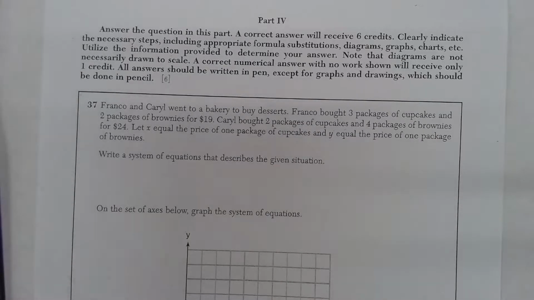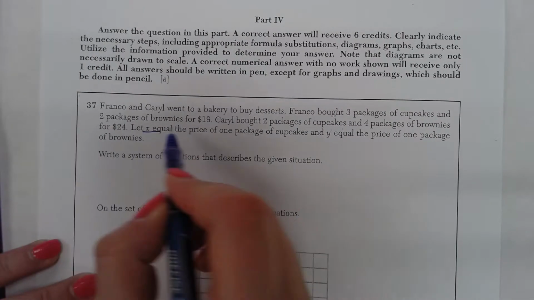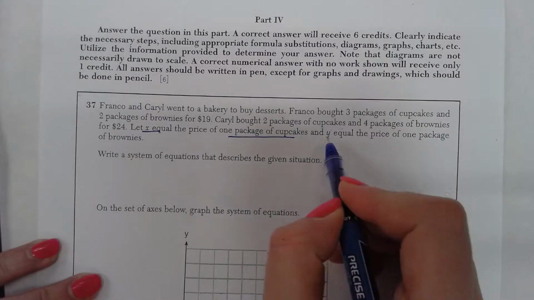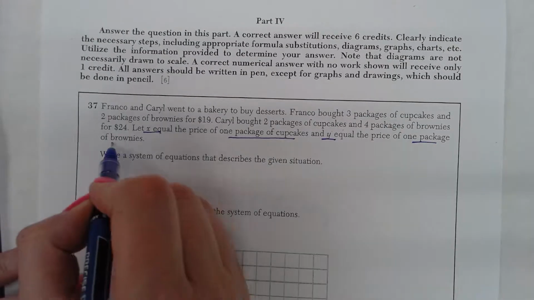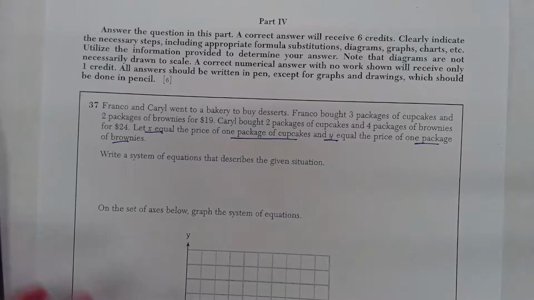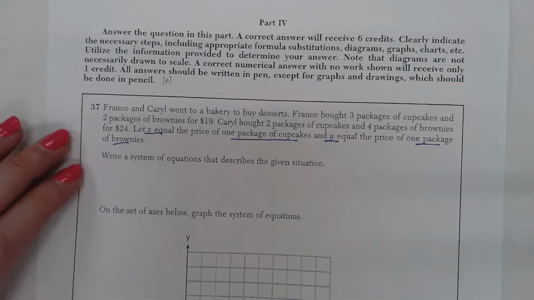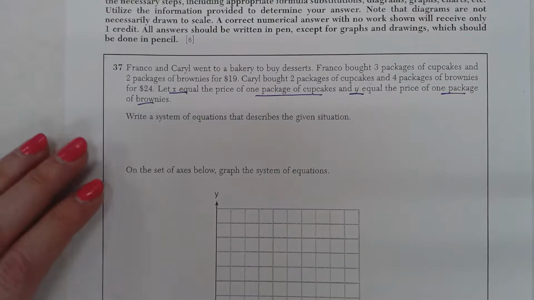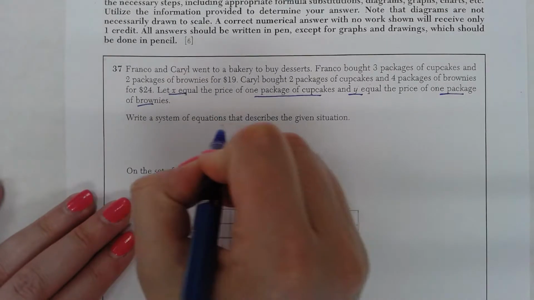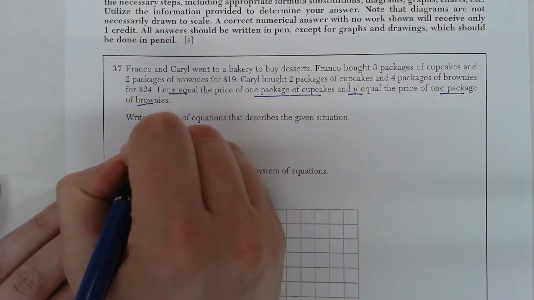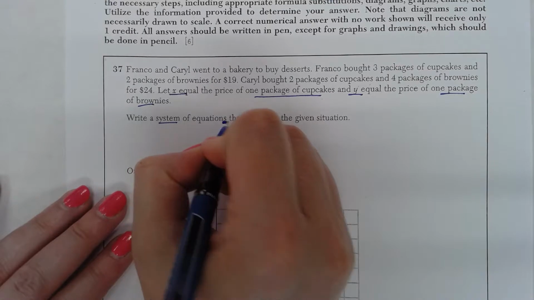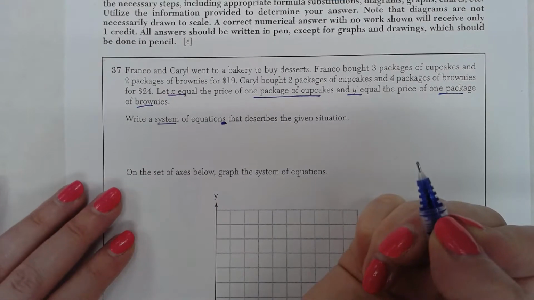Let x equal the price for 1 package of cupcakes, and y equal the price for 1 package of brownies. Okay, hopefully this looks familiar. I actually put it on a unit test you had back in the day. Write a system of equations that can describe the given information. System means multiple. Notice that it's plural. That's because we need more than one.